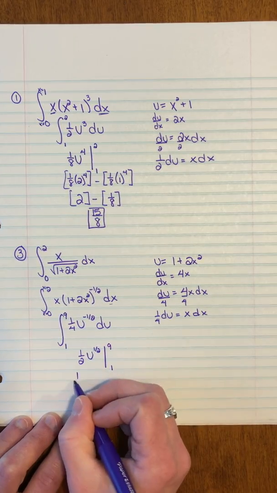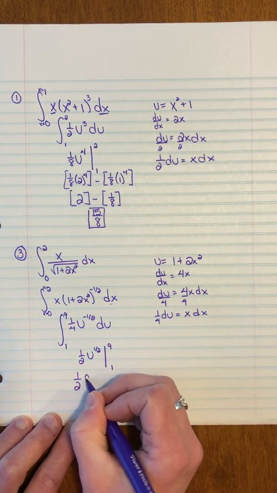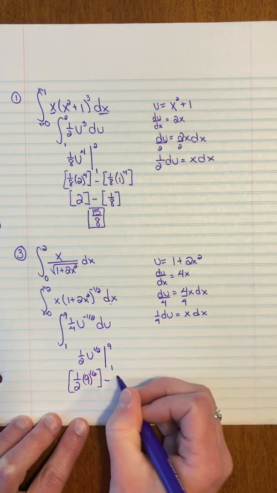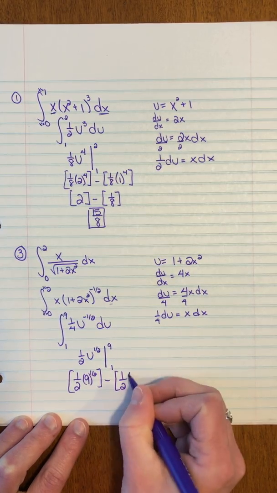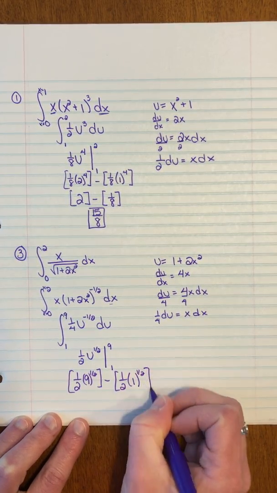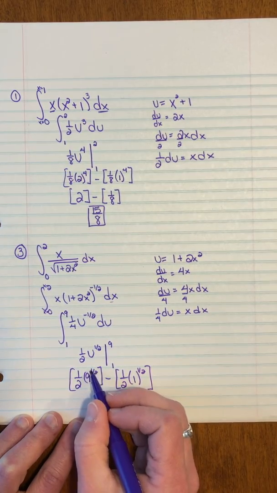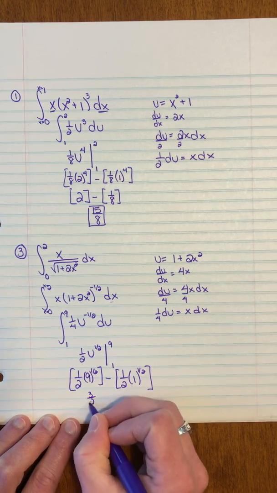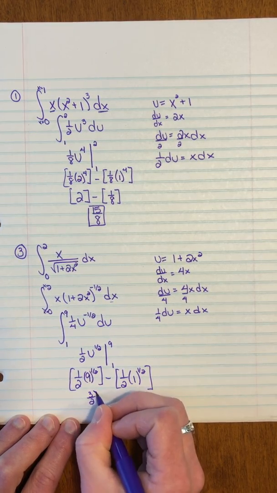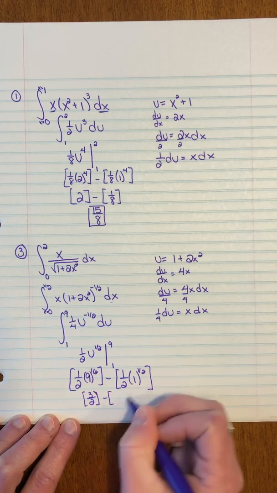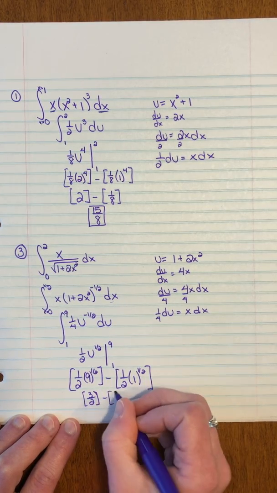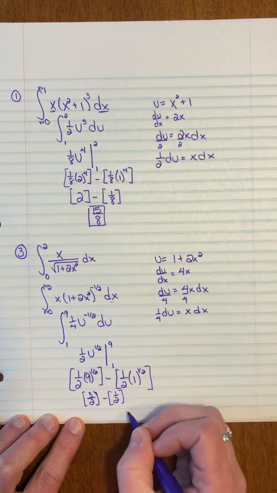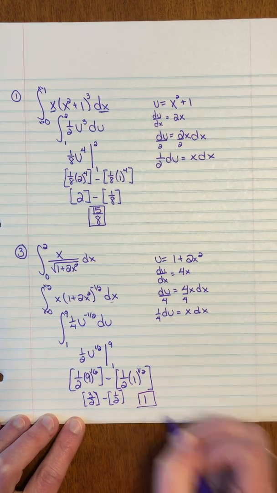I plug 9 in, so 1/2 times 9 to the 1/2. That's my upper bound, minus, plugging in my lower bound, 1 to the 1/2. The 1/2 power is the square root. Square root of 9 is 3, 3 times 1/2 is 3/2, minus square root of 1, which is 1, times 1/2 is 1/2. So 3/2 minus 1/2 is 2 over 2, which gives a final answer of 1.